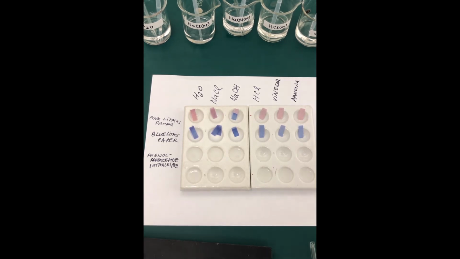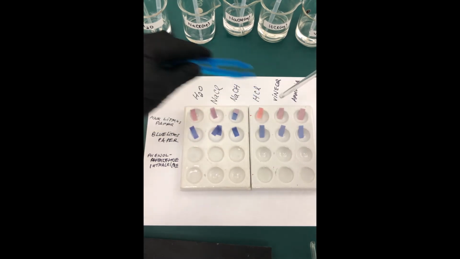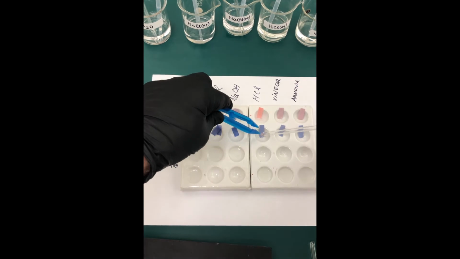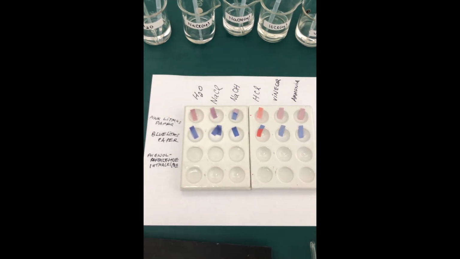Let's try out now the HCl. First against the pink litmus paper. And again, we don't see any significant change other than it's getting wet. Let's try it against the blue litmus paper now. Oh, that's a significant change. As you can see, it turned pink. Actually, almost red in color.